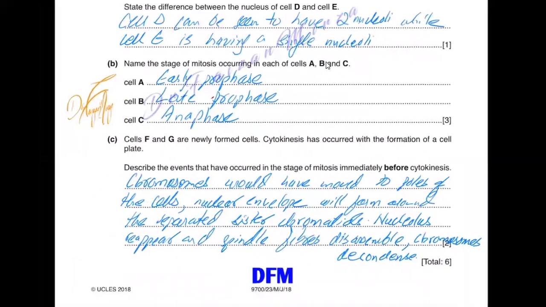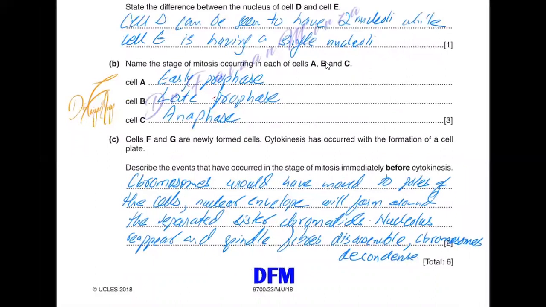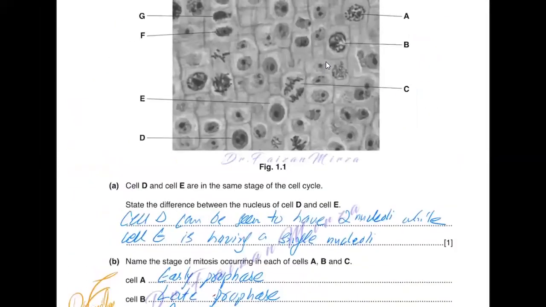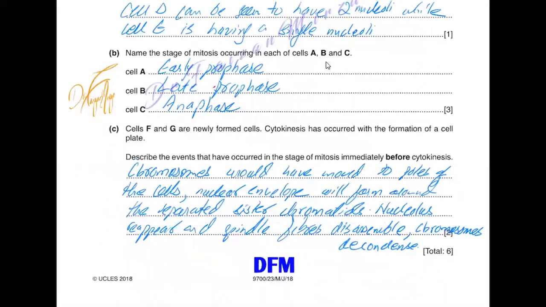Cells F and G are newly formed cells, and cytokinesis occurred in the formation of these cells. Describe the events that have occurred in the stage of mitosis immediately before cytokinesis. We need to highlight what's happening just before cytokinesis. The chromosomes would have moved to the poles of the cell. The nuclear envelope will reform around the sister chromatids that have separated. The nucleolus will reappear, the spindle fibres will disassemble, and the chromosomes will decondense. That's what you'll be mentioning for this question.